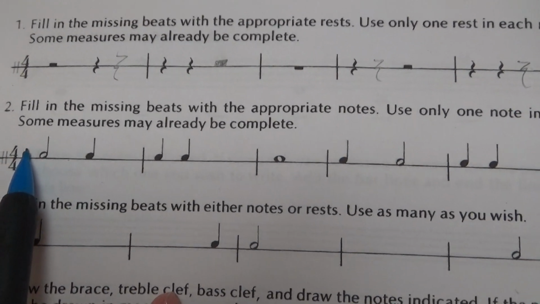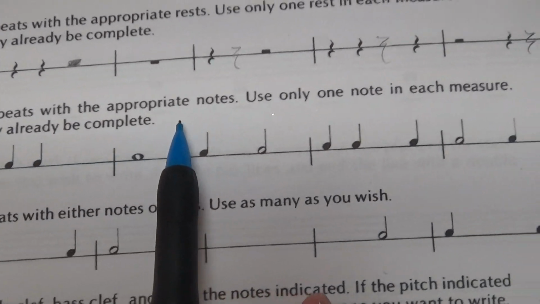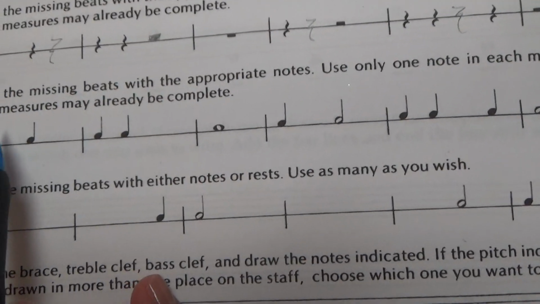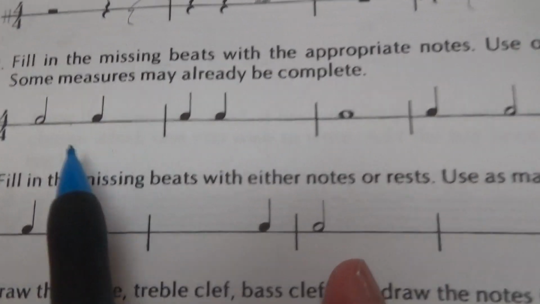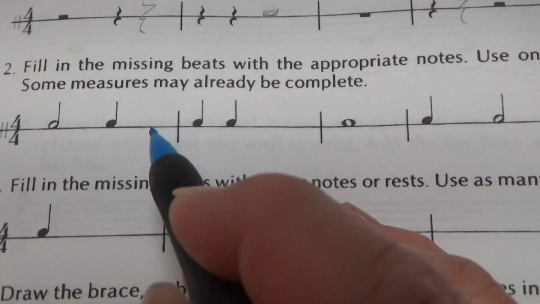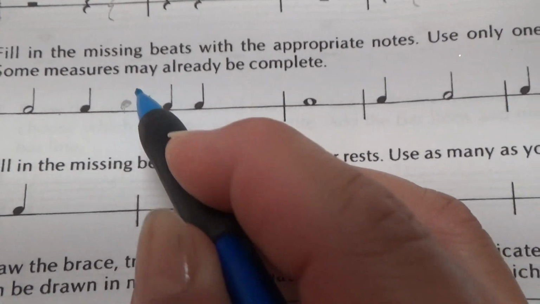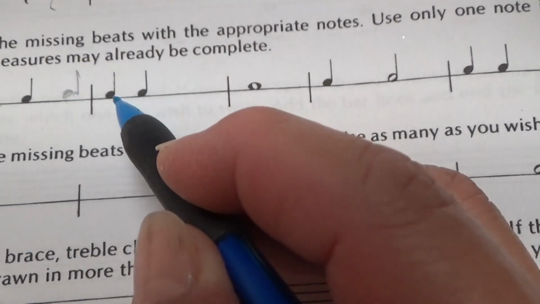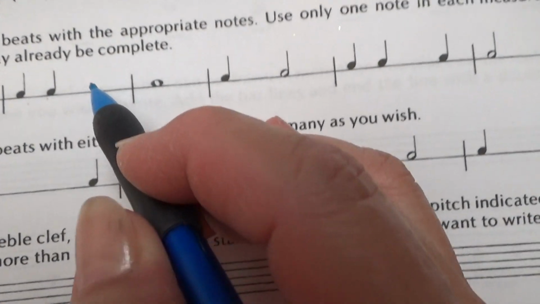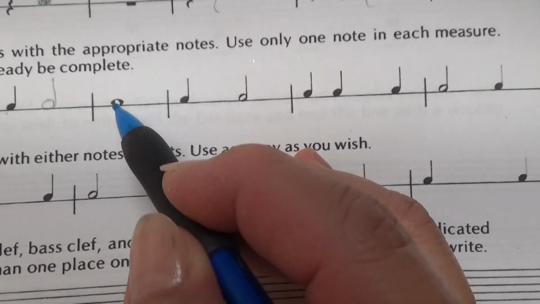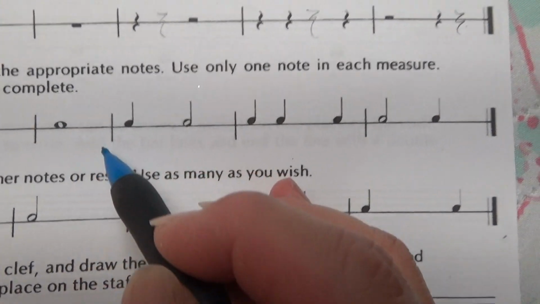And then number 2, fill in the missing beats with the appropriate notes. Use only 1 note in each measure. Some measures may already be complete. So we're in 4/4 time again. Here we have 2 plus 1, so you need 1 more beat, so you draw in a quarter note. 1 plus 1, so you're missing 2 beats, so you draw in a half note. The whole note is already complete in that measure.